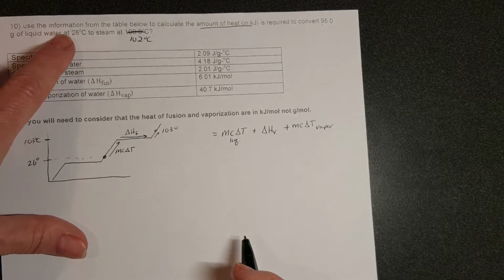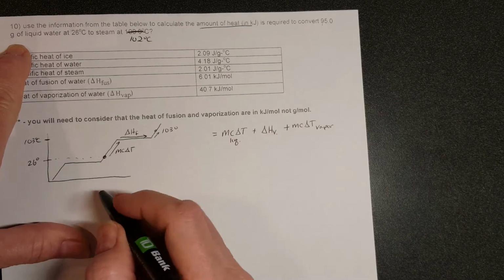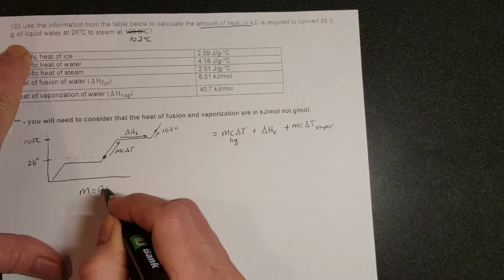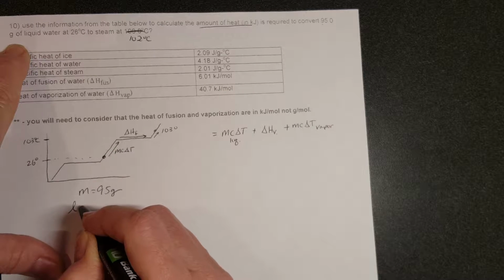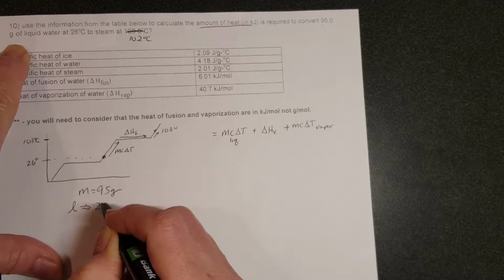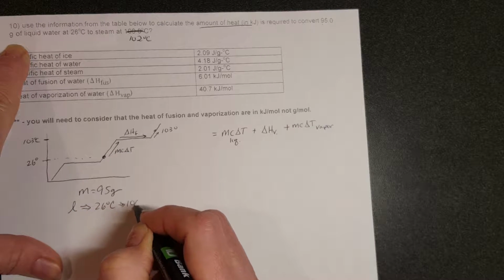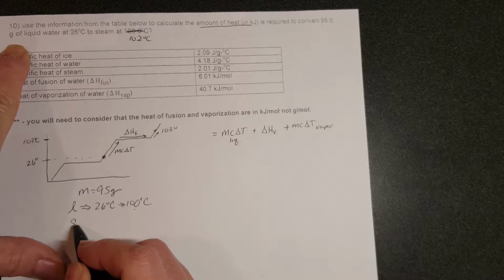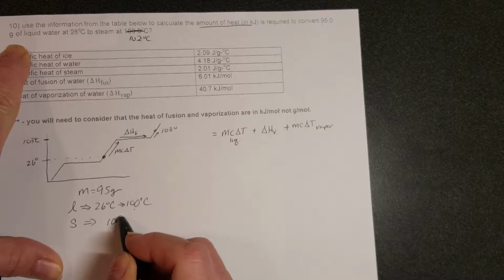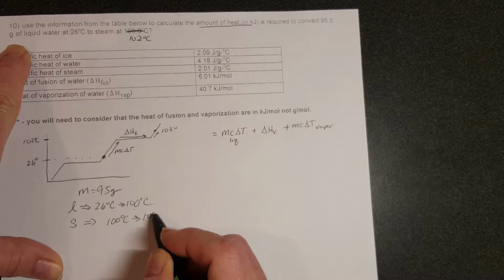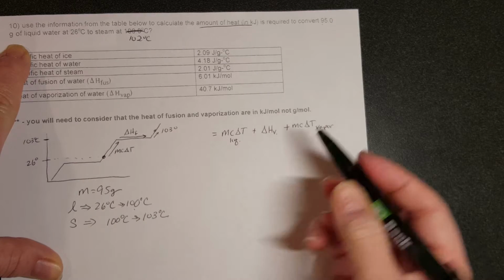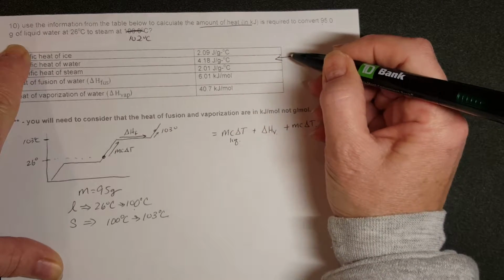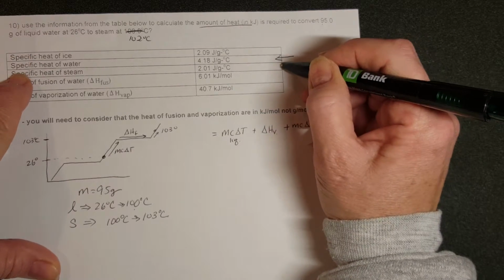Okay, so we're given that M is 95 grams, and the liquid is going to go from 26 degrees Celsius to 100 degrees Celsius, because that's when we're going to vaporize. And the steam is going to go from 100 degrees Celsius to 102 degrees Celsius. And we're given our specific heats for liquid and for steam.